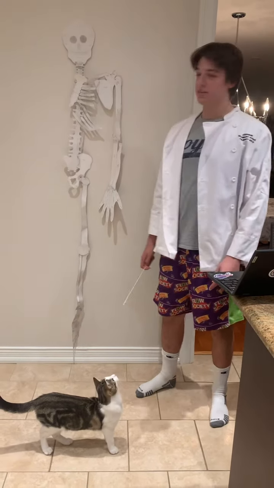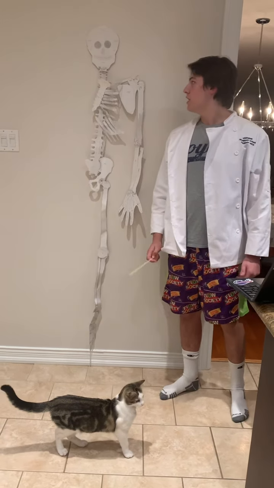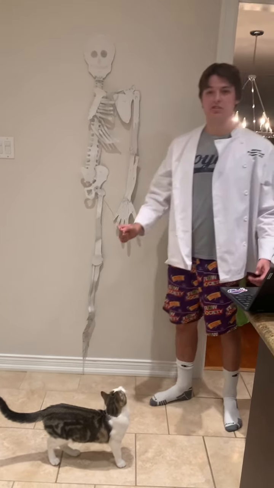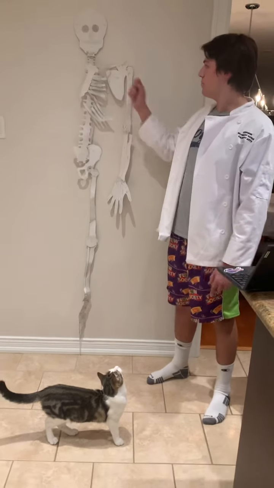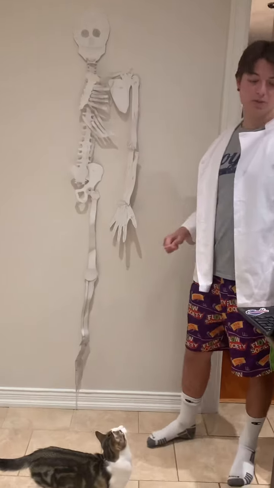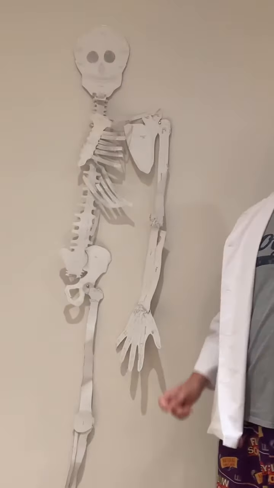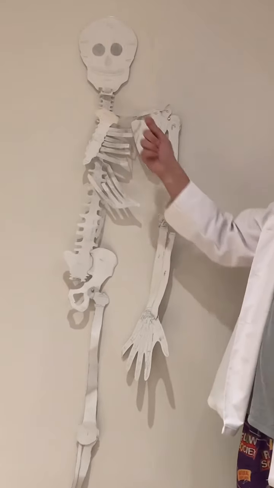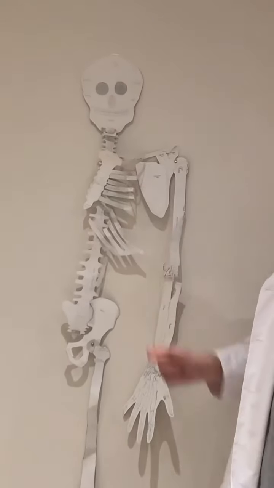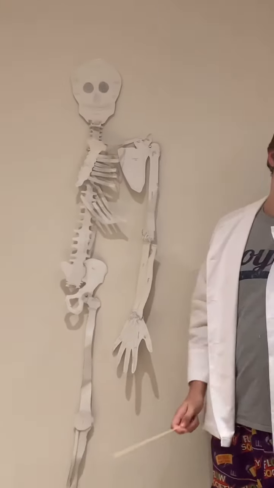Now let's talk about the skeleton. The skeleton is the main structure of the body that holds it together. It consists of two parts: the axial skeleton, which consists of the cranium, rib cage, and spine, and then the appendicular skeleton, which is the arms and the legs. Starting from the top, or most superior point, we have the cranium. The cranium consists of the frontal bone, the temporal bone, the zygomatic bone, the maxilla, which is above the mouth, and the mandible, also known as the jaw.